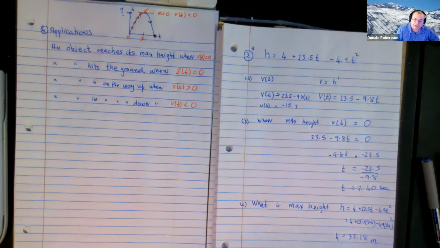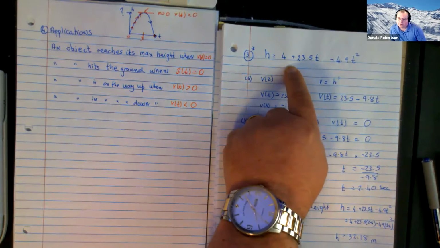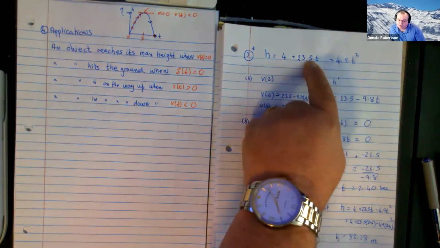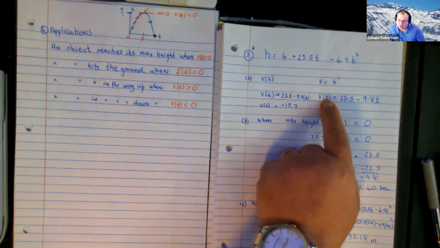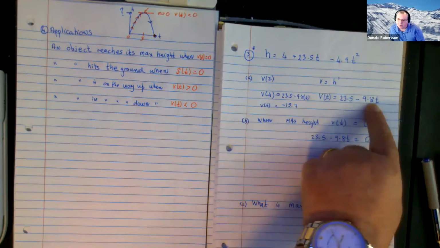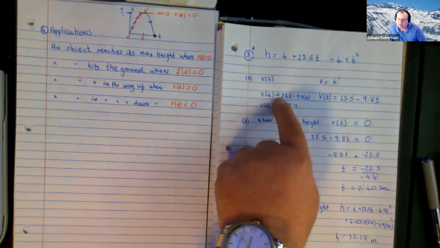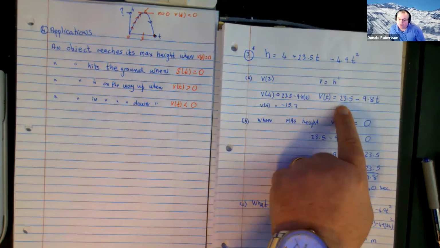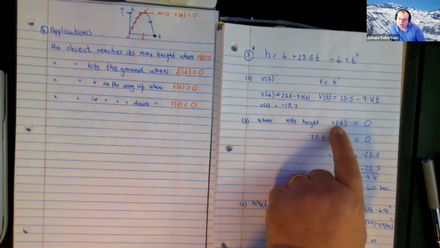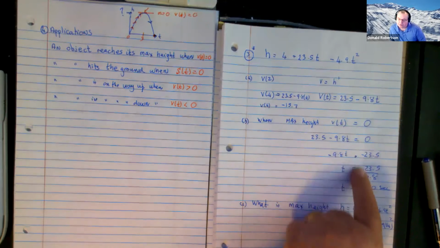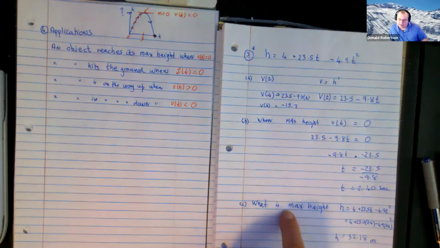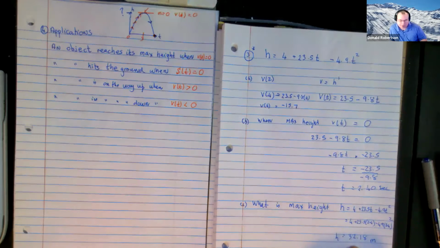How are we doing so far, guys? Right, so if you tell me a formula that gives me the height at any given time t, if you want velocity, find the derivative and evaluate it at any point you like. If you only want to know when it reaches the maximum height, solve when the velocity is 0, and then you can plug it in to find out what that maximum height is.